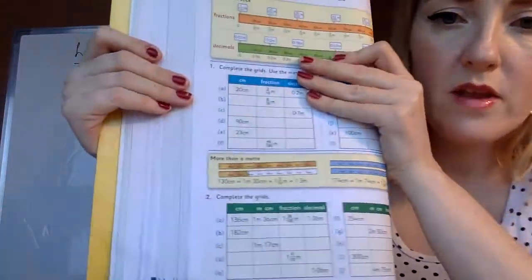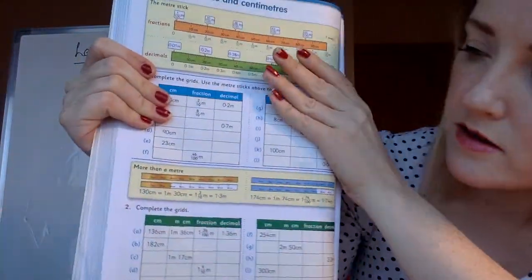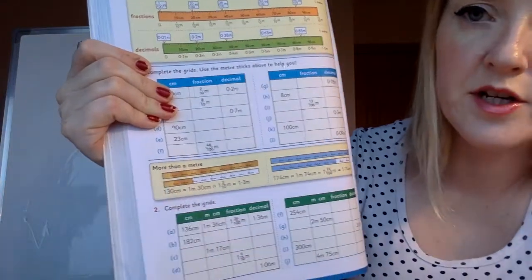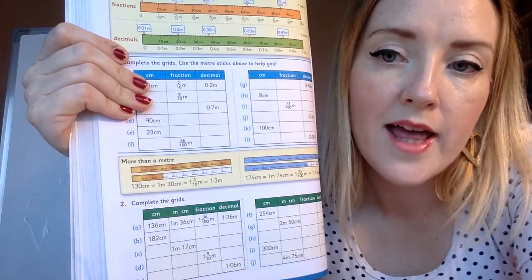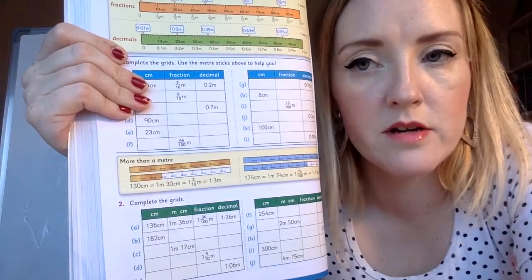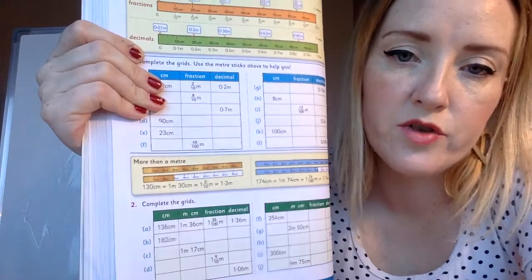So, the next example they give here then. Again, it's more than a metre. And again, that's our maths language, more than. More than a metre. What would be the opposite of that? Less than, exactly, less than a metre. So we have more than a metre is what we're concentrating on today.